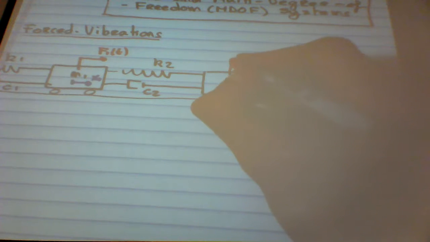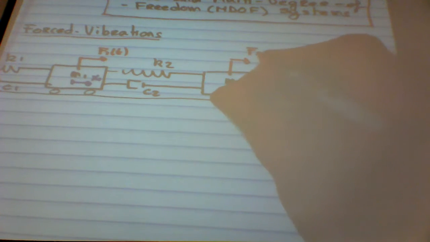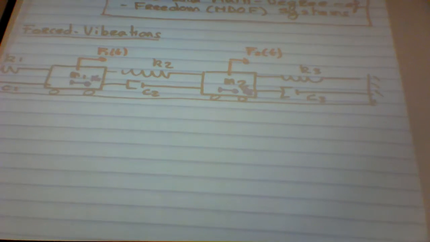So what do I need to add over here to be a forced vibration? Some kind of an arrow representing a forcing function. Let's say it will be f1 of t. So I do the most general case that I can think of, f2 of t.